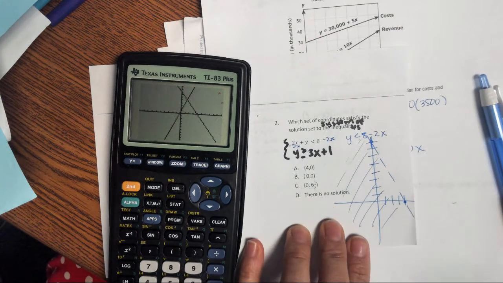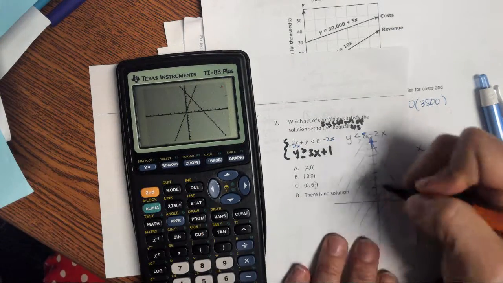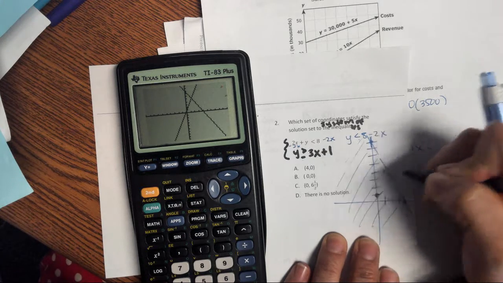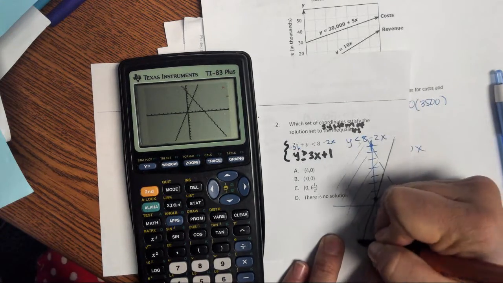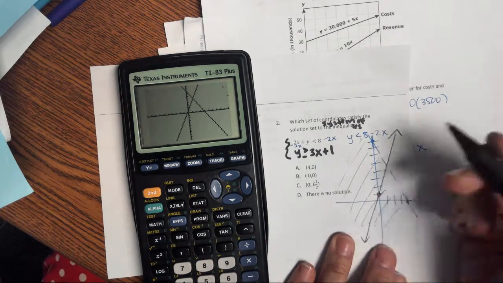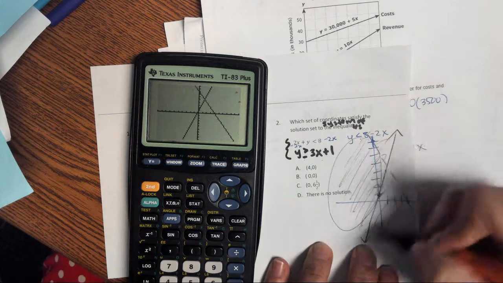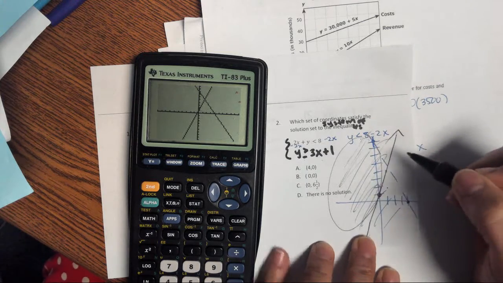Okay, the other one starts at 1 on your y-intercept. And you went up 3 over 1, so that would look something like this. And that's greater than or equal to, so it's a solid line, and it would be shaded over here as well. So you're looking for a solution somewhere in this region or on this line.